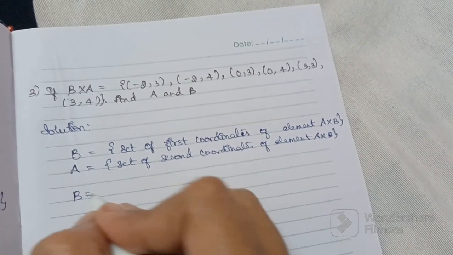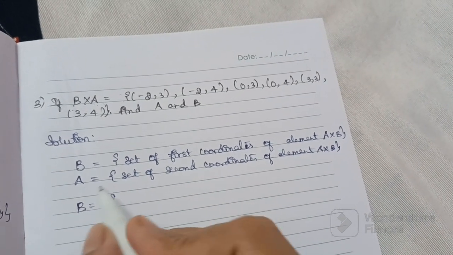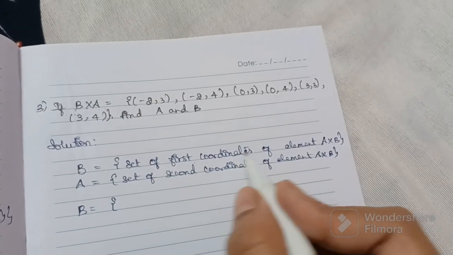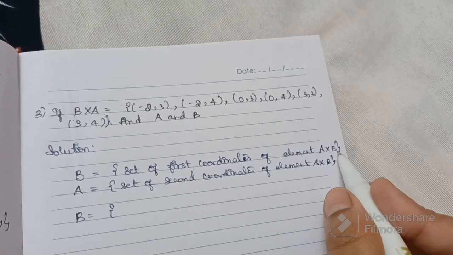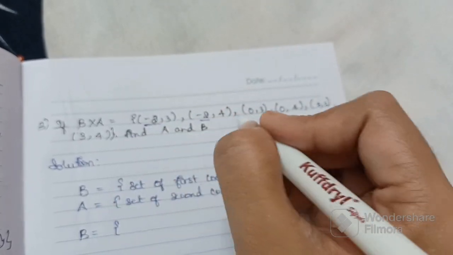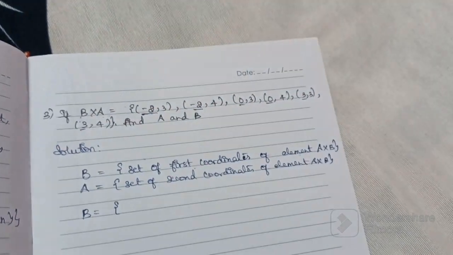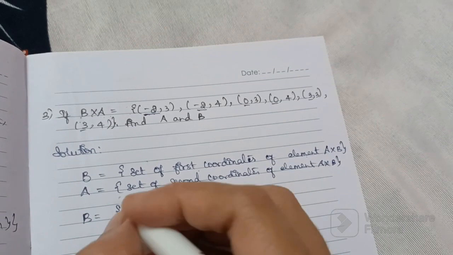So let's find B. It is the set of first coordinates of elements of A cross B. So here the first coordinates are what? -2, 0 and 3. We have to write the common ones only once.